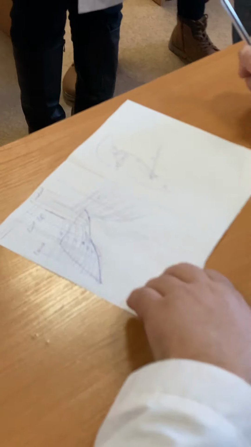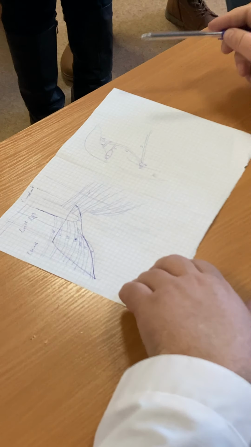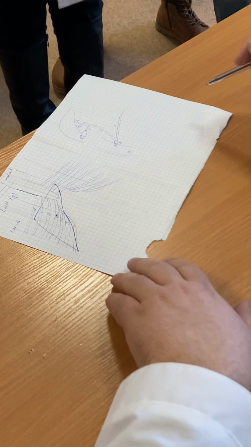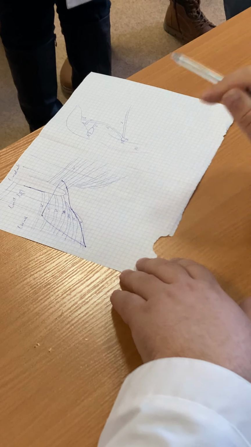This diagram you need to know next time, and you should answer. What else? Only this diagram. One diagram you need to draw.